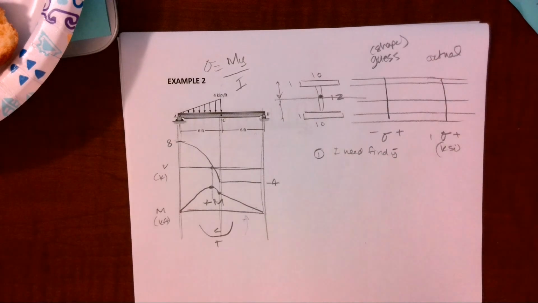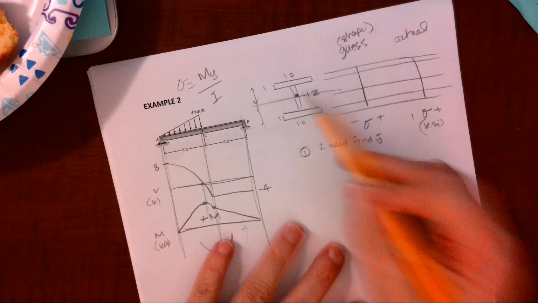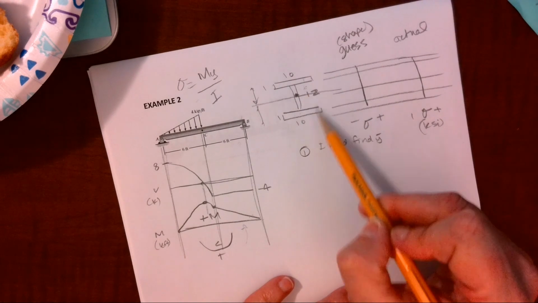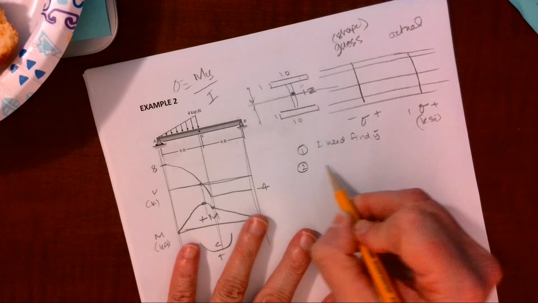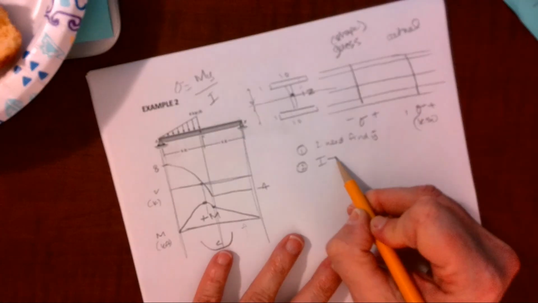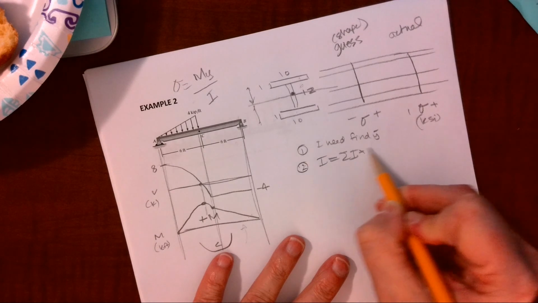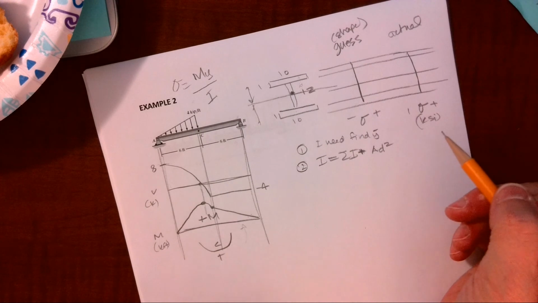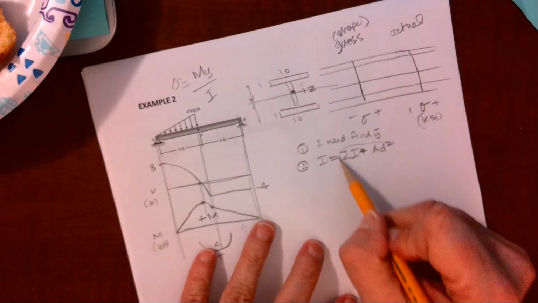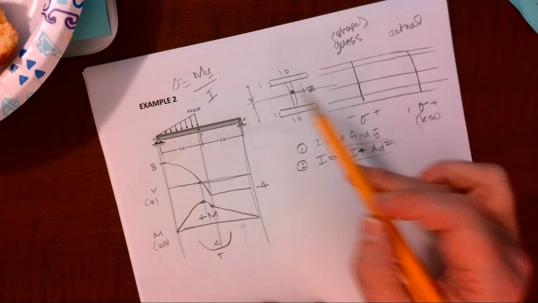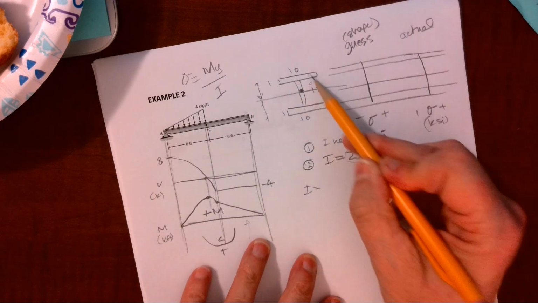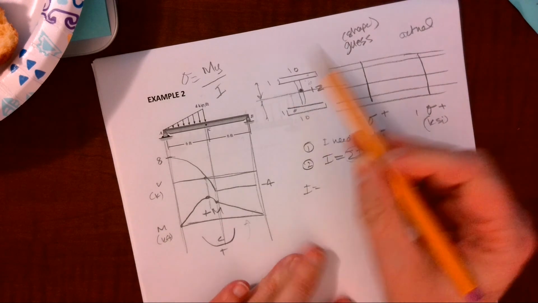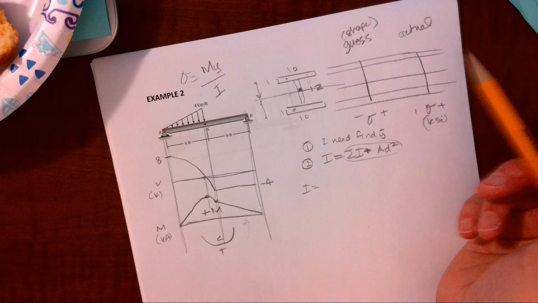So I found Y-bar because I made it symmetric. So it's 7 inches from the top or 7 inches up from the bottom. Number 2, I need to find my moment of inertia. And when we have a complex system like this, made with more than just one rectangle, we have to find the moment of inertia where we add that AD squared term. Because it's symmetric, I'm going to count these two areas as 1, because whether I come to the bottom or come to the top to the centroid, my area is the same and that distance is the same.